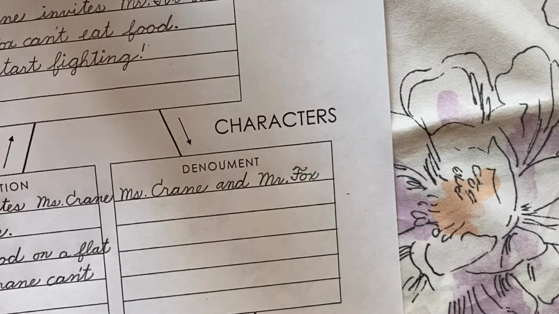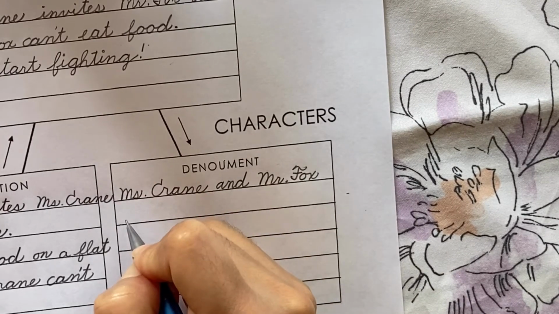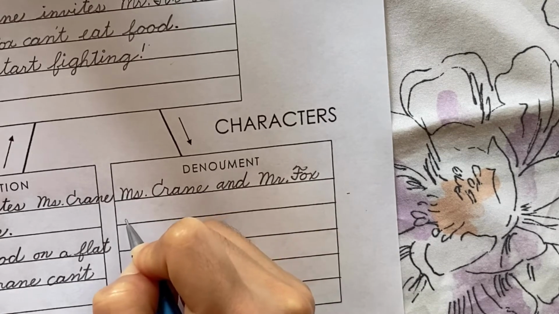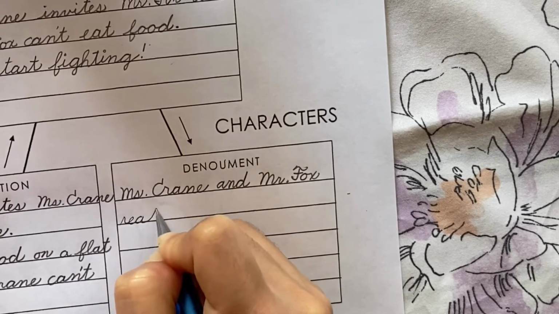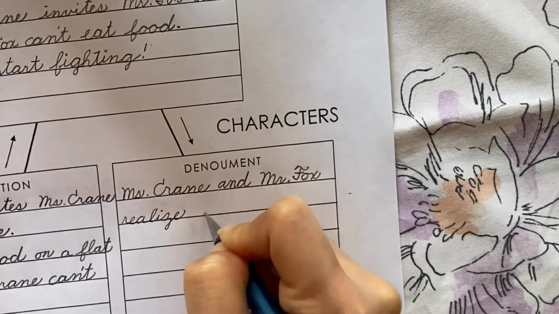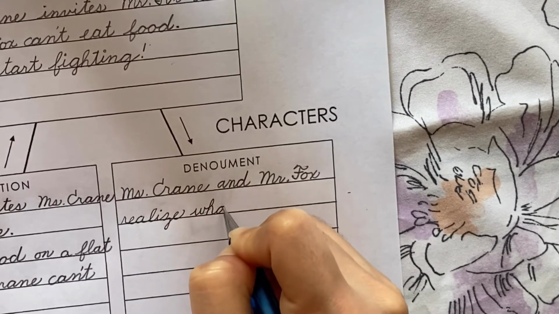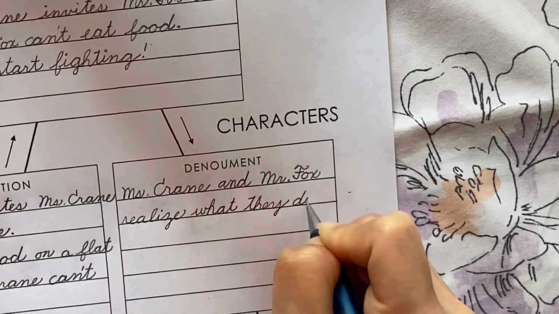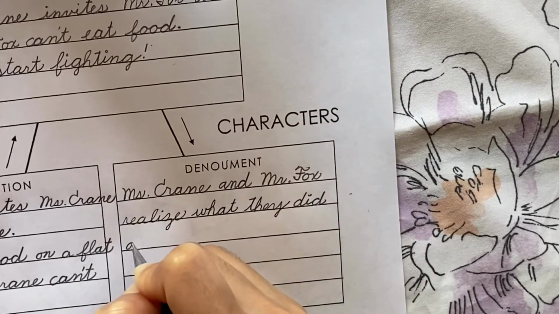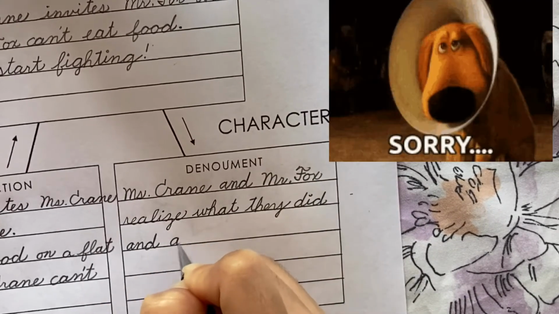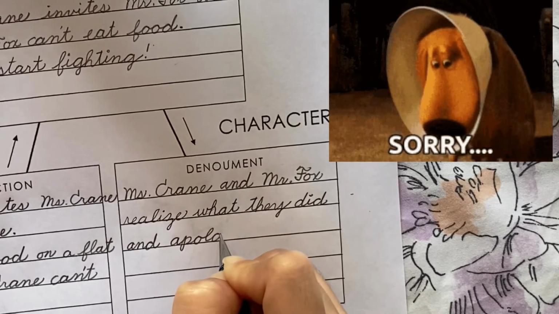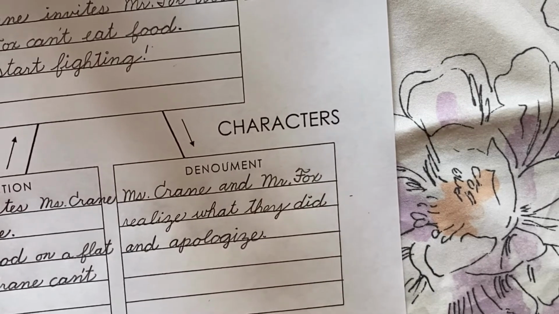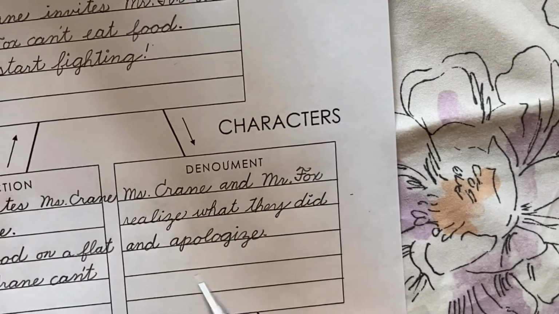Miss Crane and Mr. Fox, I want a happy ending. Miss Crane and Mr. Fox realize what they did and apologize. I want a happy ending. I like happy story. So I'll go ahead and write Miss Crane and Mr. Fox realize what they did and apologize to each other.